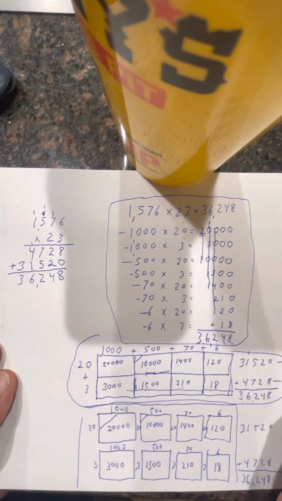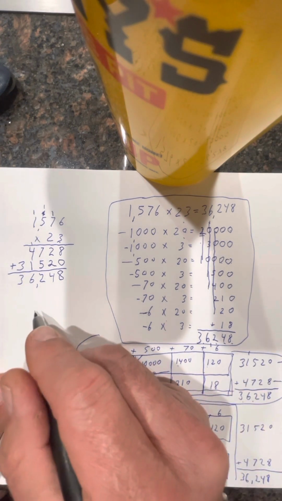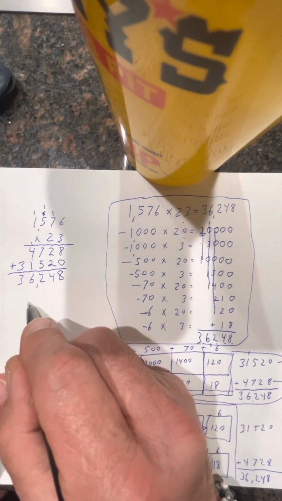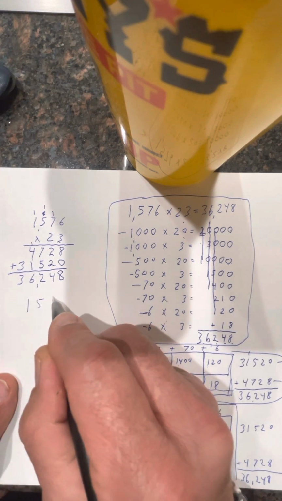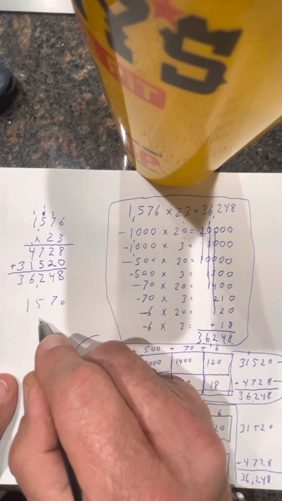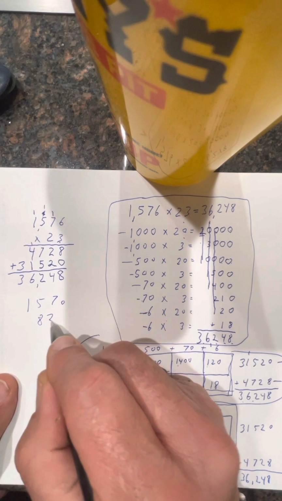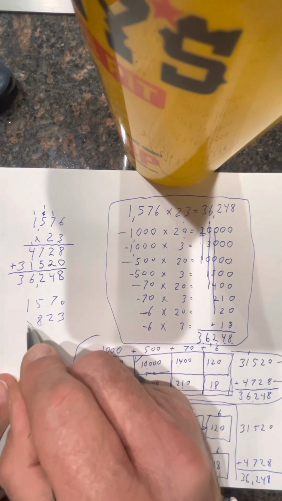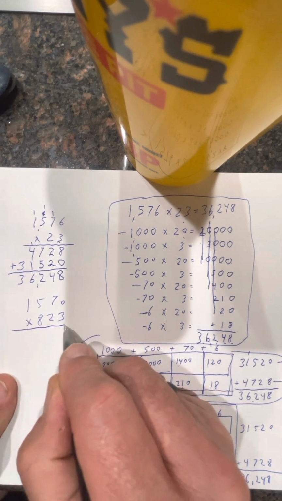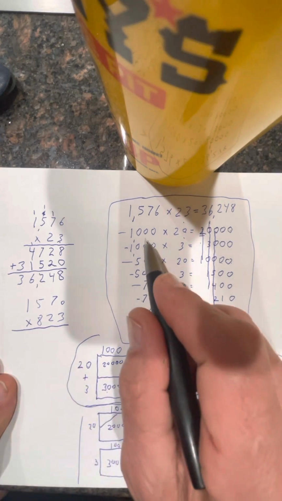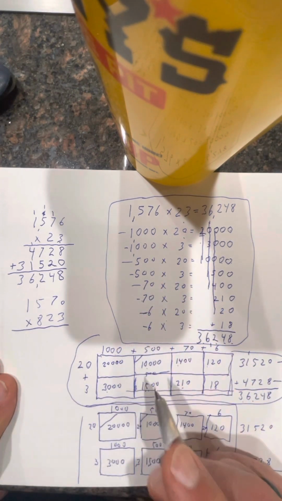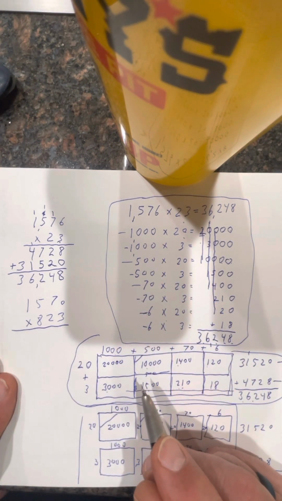Now, where it really starts to play out is when we start doing questions like 1,576 times 823. Because we have just multiplied that series of digits there by 3.